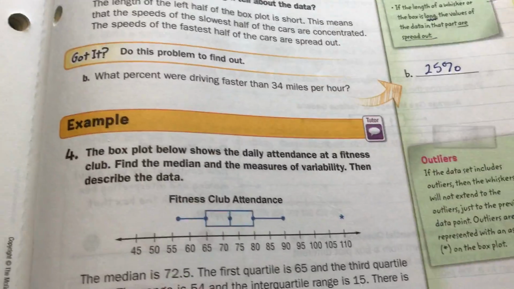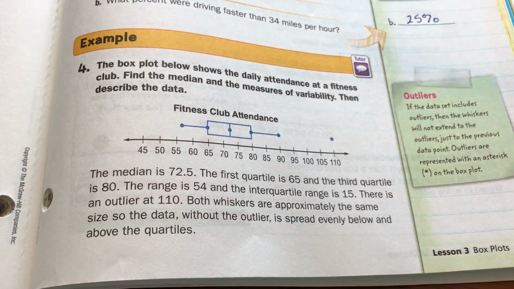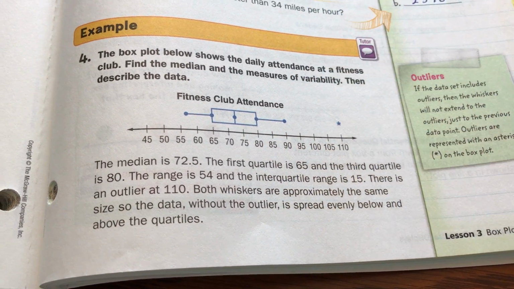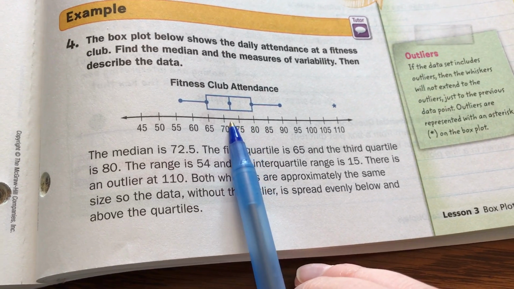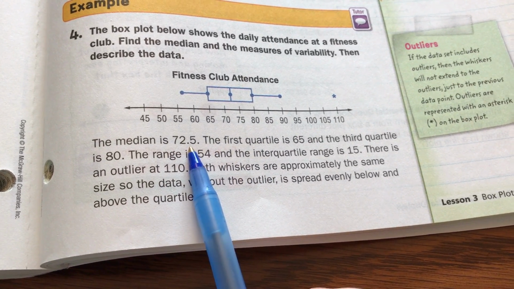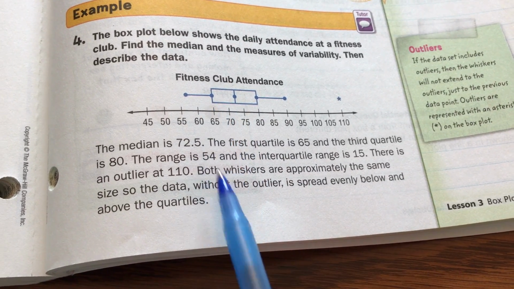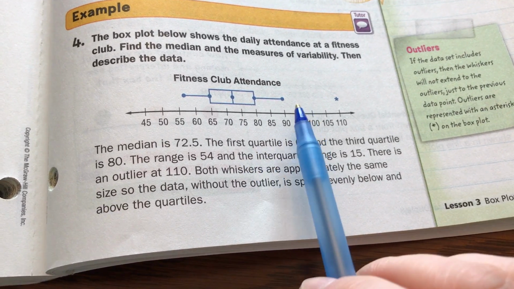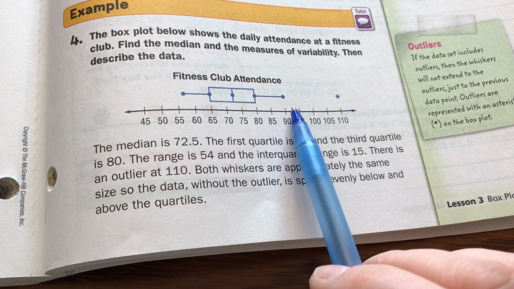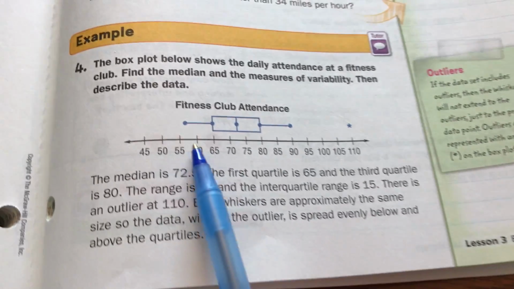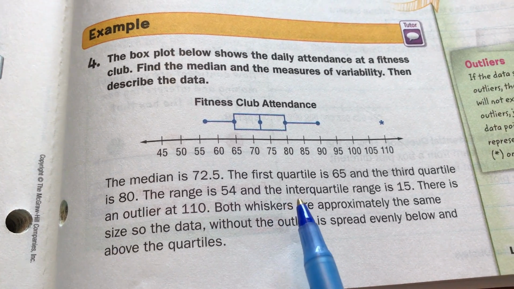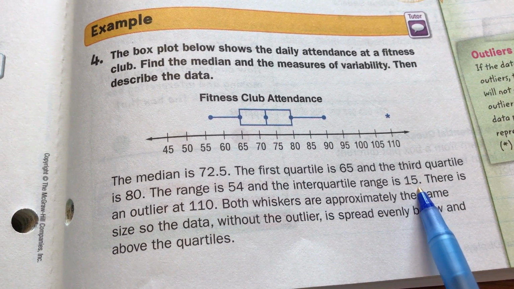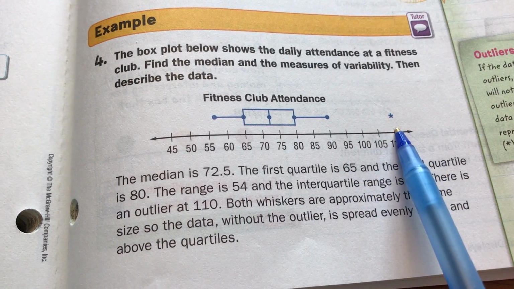Okay. Now, back to this. So we need to find the median, the measures of variability, and describe the data spread. So the median right here is 72.5. The first quartile is 65. The third quartile is 80. The range is 54. Now, how'd they get that? The range is 90 minus whatever this is, 50 something. And the interquartile range, 80 minus 65, is 15. There is an outlier at 110.